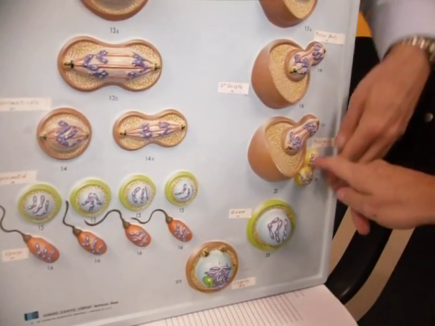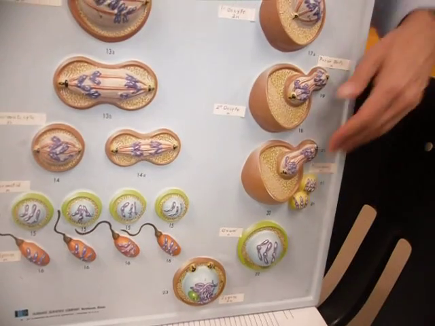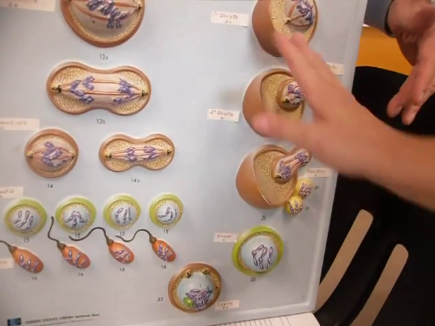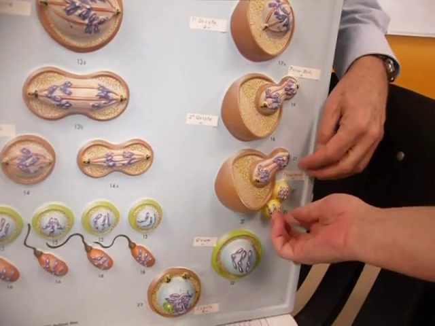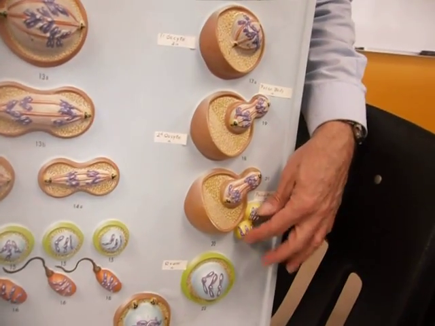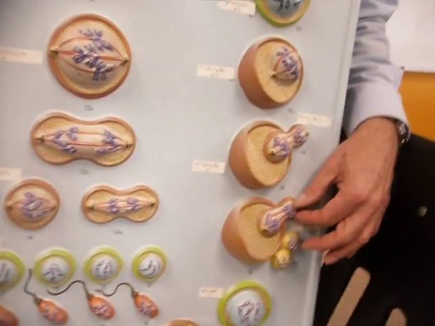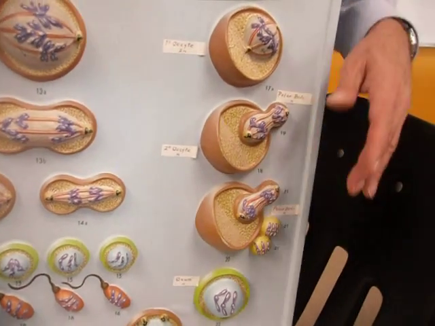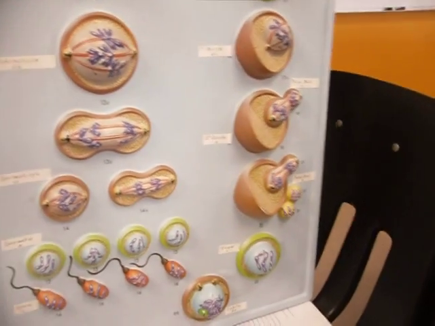And these are the polar bodies? These are polar bodies. These right here? Oh, you mean both those? Yes, polar bodies. Like I say, they may divide, this can develop into more. You may have multiple polar bodies, but eventually all degenerate.